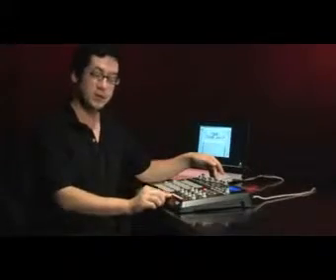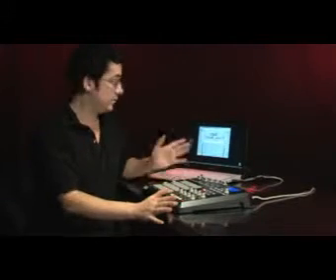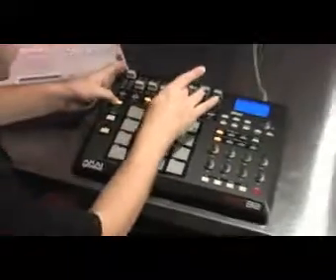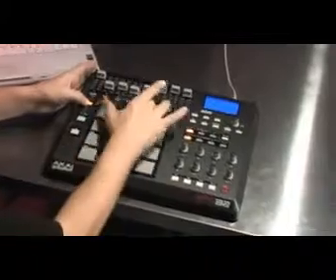There's also transport controls here for starting, stopping, and recording, depending on what software you're using. There's also a note repeat function, which is familiar to MPC users. This allows you to trigger multiple notes by holding your finger down on the pad. So I can go ahead and create a drum roll by turning on note repeat and hitting my snare drum. I can also increase the time division to a faster roll by holding down time division and choosing a different time division. In this case, 16th notes, to create a drum roll.